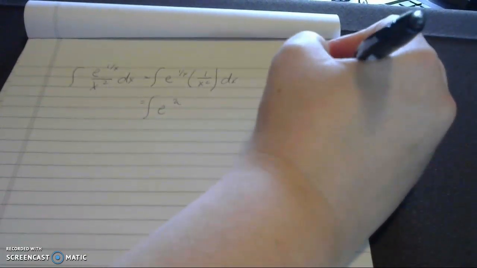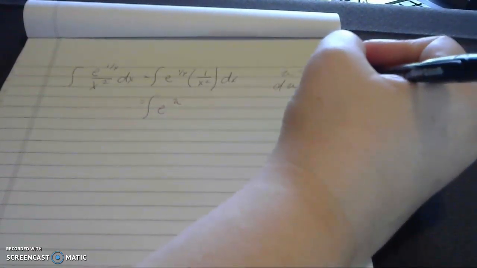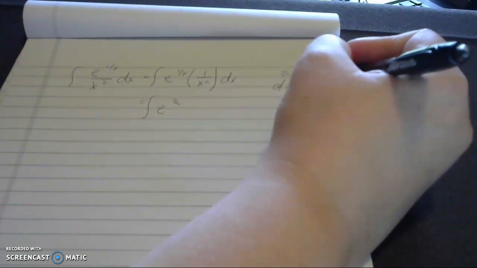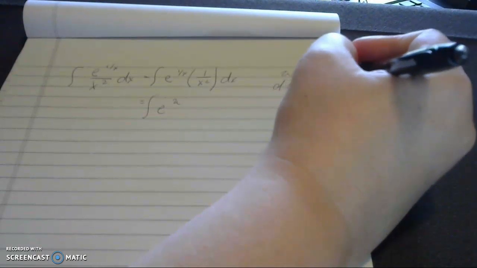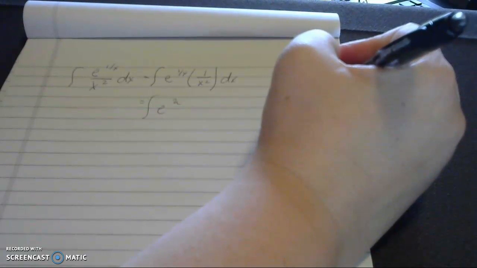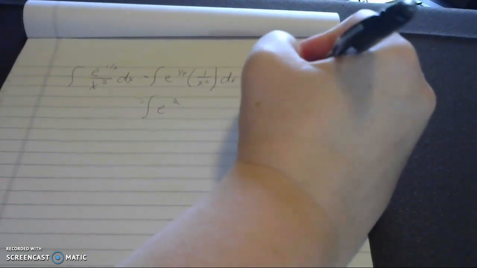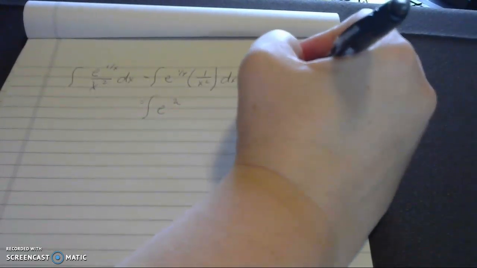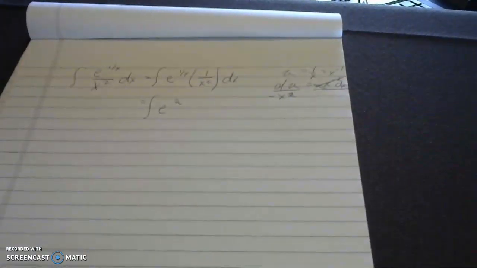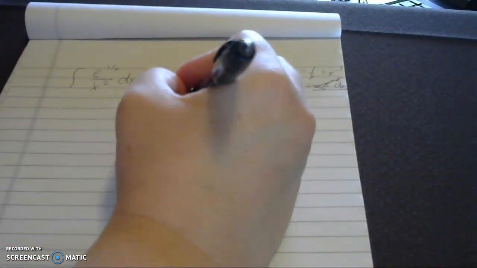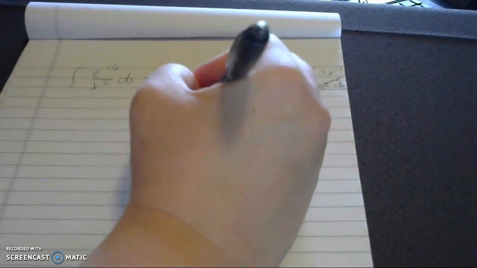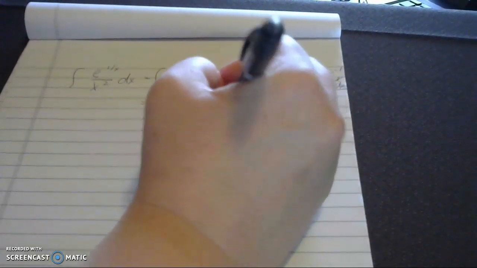So I'd have negative x to the negative 2 dx. Okay? So divide this. It disappears. And I'm left with then times negative 1 over x squared.